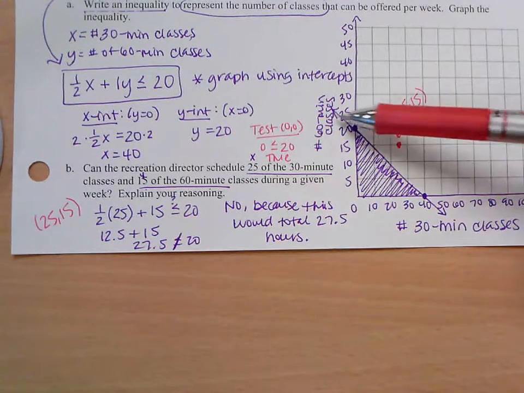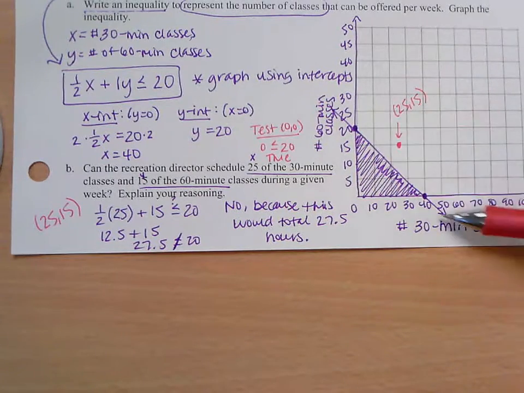Okay, so realizing any ordered pair that's actually on the line or in that shaded region, those are your solutions. Anything outside of that is not a solution. Okay, any questions there? Okay.